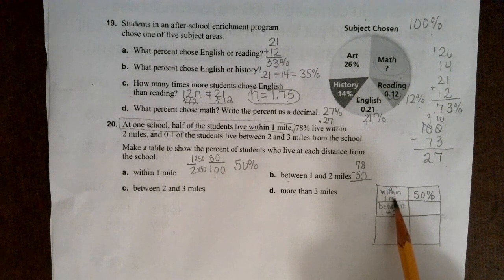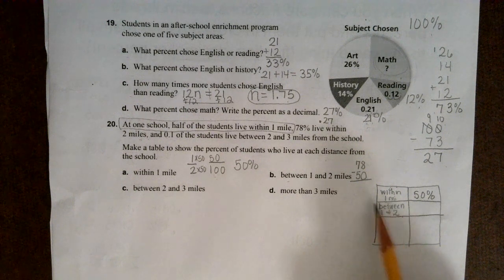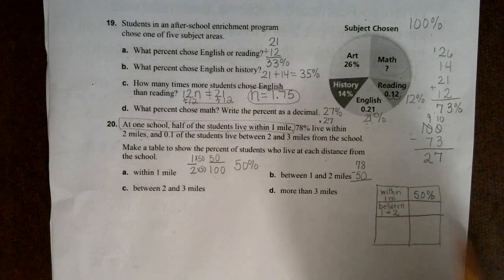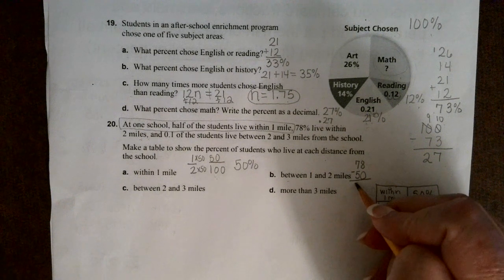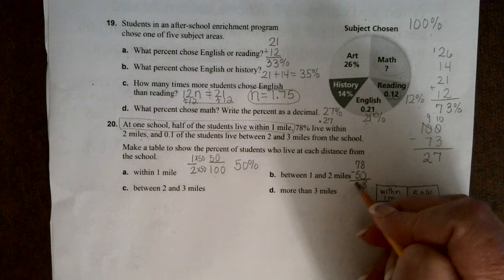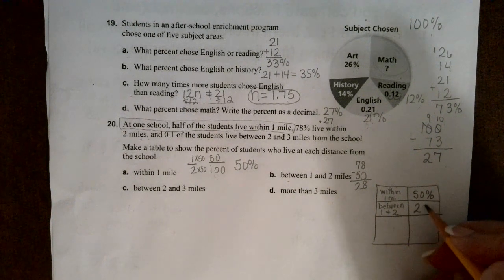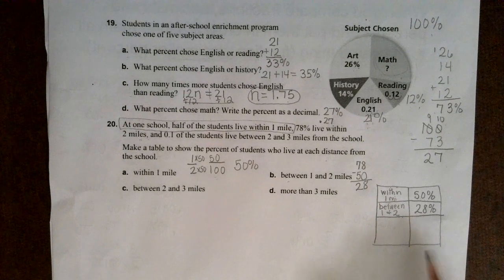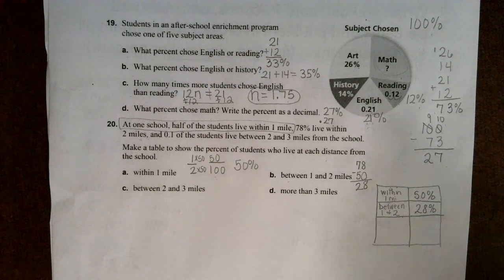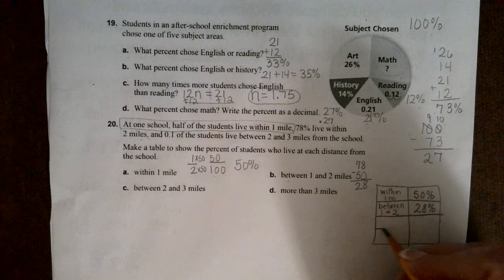They live like from 0 to 1 miles away. So when I subtract that, I'm going to have 28% that are here. And thinking about that, like if I added 78%, I would be over 100. And you can't have over 100% of the kids living somewhere.